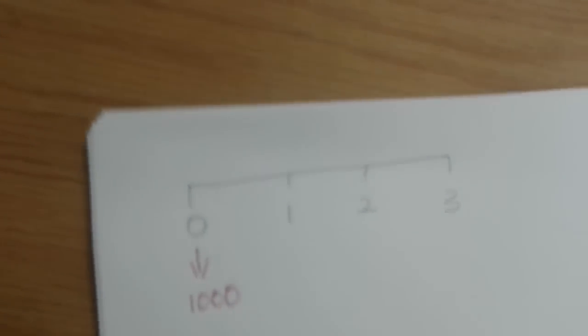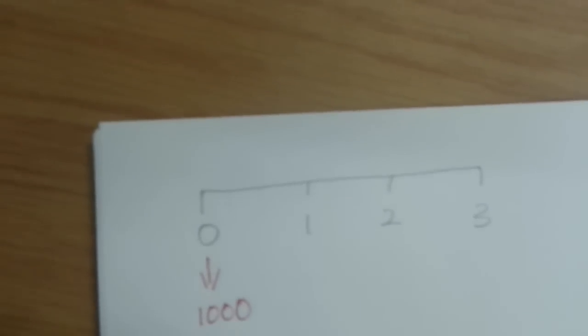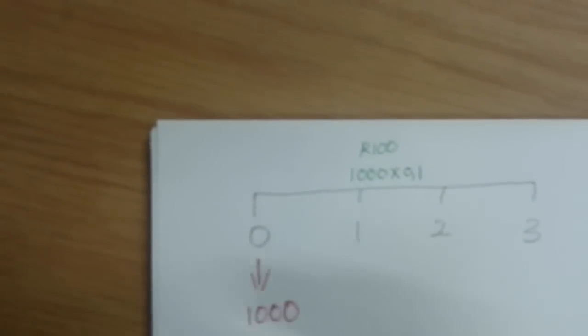right? So let's see, the bank at the end of year 1, they are going to calculate interest. But how are they going to do that? They are going to say 1,000 multiplied by 0.1, which is the 10%, and your answer is 100 rands. So 100 rands is added to your account.